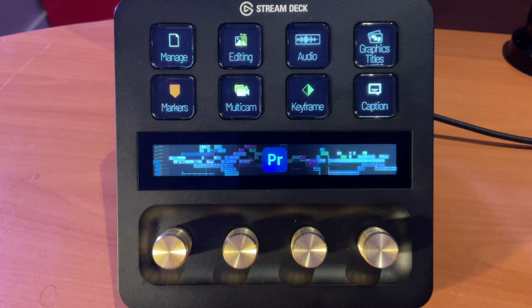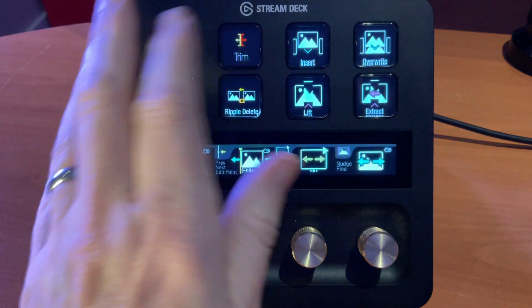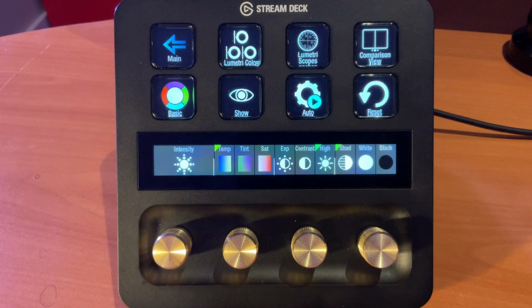Now we're going to go into the new color profile, and we need to do a little bit of setup over there. So let's go to editing, and we'll go into color. So in this section we're going to go over the setup procedure for the new color profile. Color profile will allow you to control many of the parameters within the Lumetri color panel.